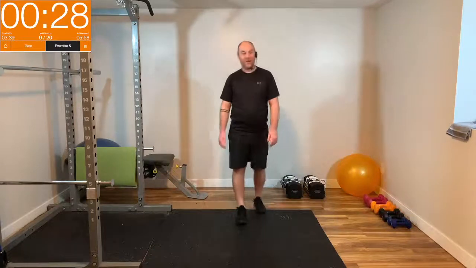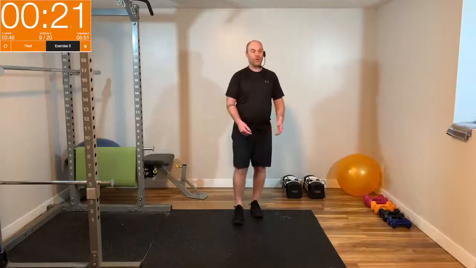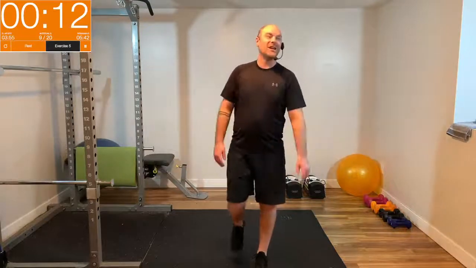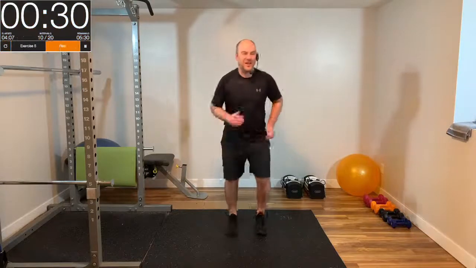And 3, 2, 1, and rest. Perfect. All right. We're gonna move our feet fast here. A fun one. This right in place. You don't have to move anywhere, but the idea is that we are trying to speed up our feet and move them as quick as we can, as if we are stepping on hot coals. So we don't want to burn our feet. So with this one, that athletic position, we're just tap dancing right in place, but going as fast as we can. 2, 1, and here we go.